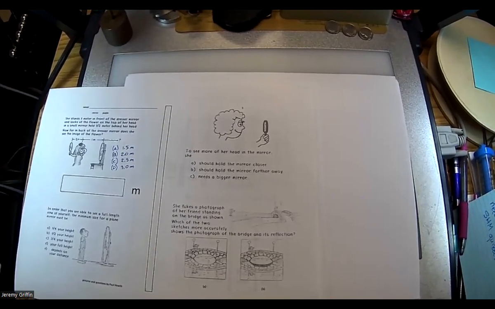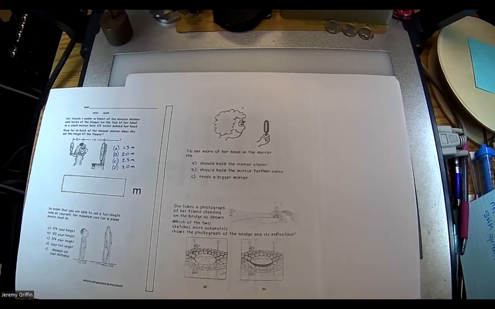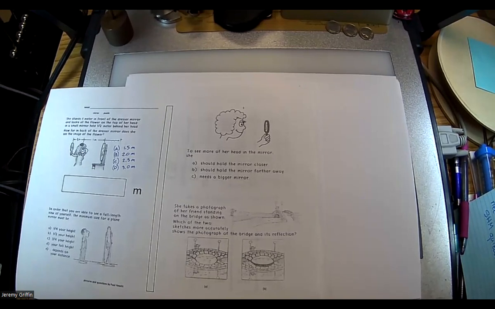Maybe by the time we round back around to this question, you'll have seen your face in the mirror. Hold the mirror closer, hold it further away, and see what happens to how much of your face you see as you hold it closer or further away. And if you see that, you should probably see the answer to that particular question, A, B, or C. Which one is it?